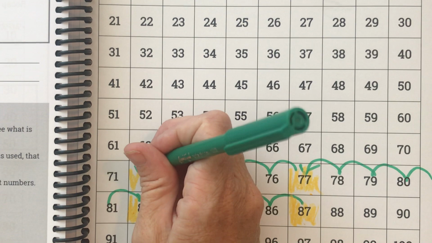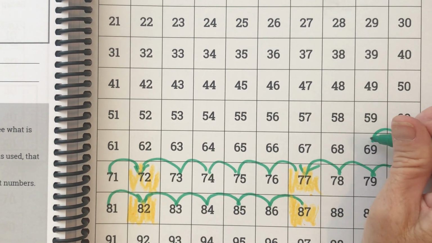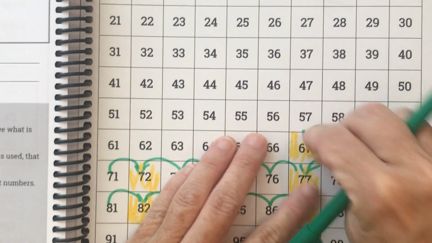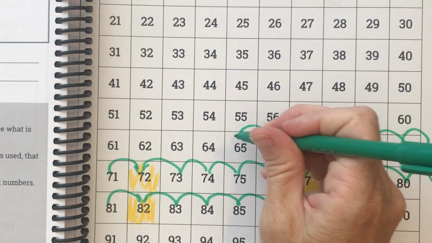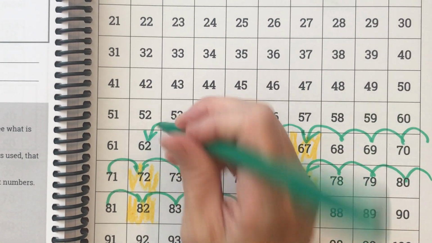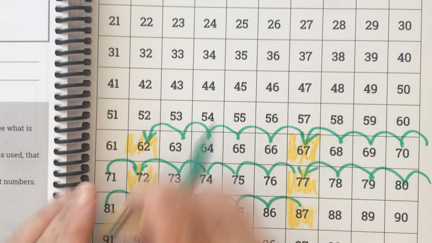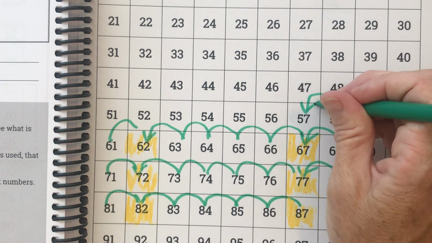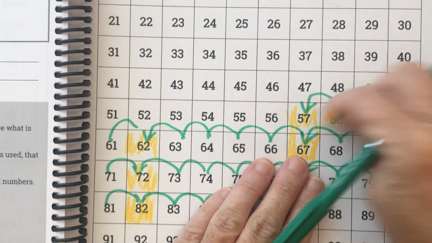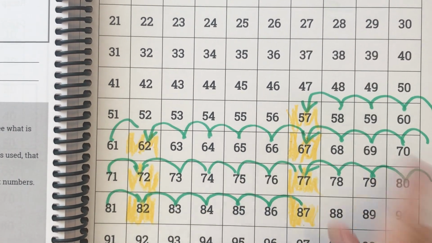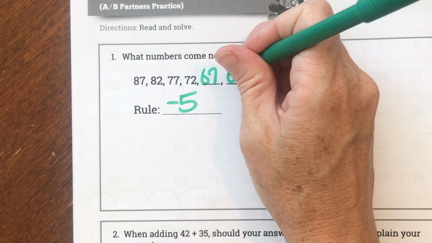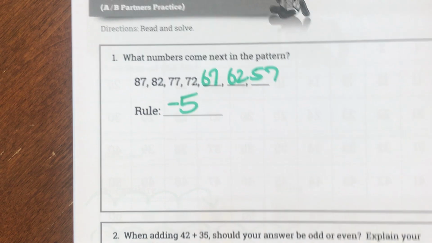Okay, so we have 1, 2, 3, 4, 5. Oh, and it looks like it's going to stay in those lines. 1, 2, 3, 4, 5. And 1, 2, 3, 4, 5. So it goes 67, 62, 57.